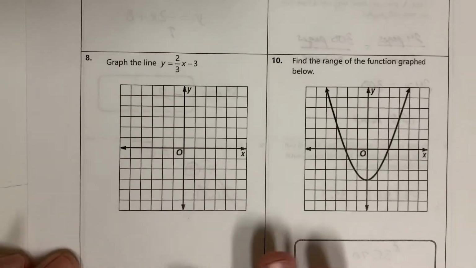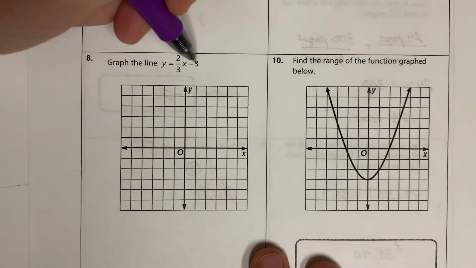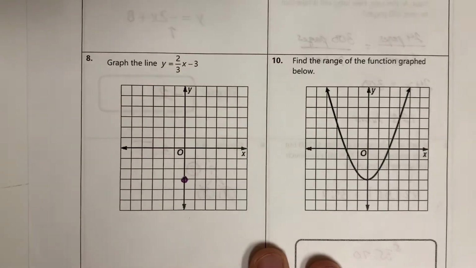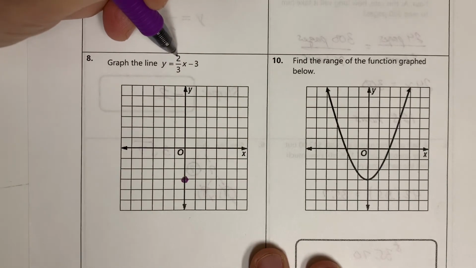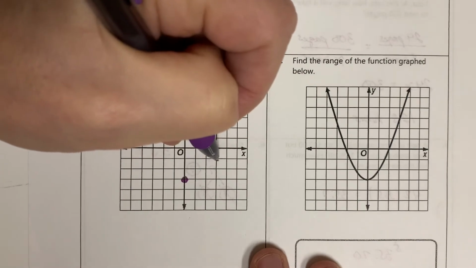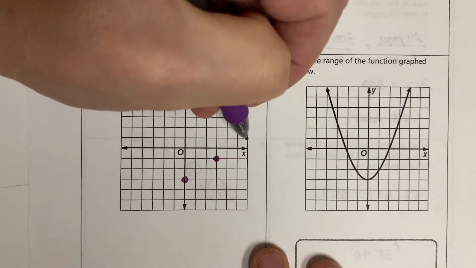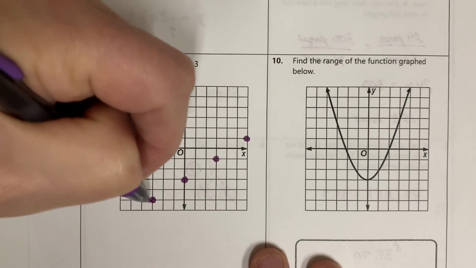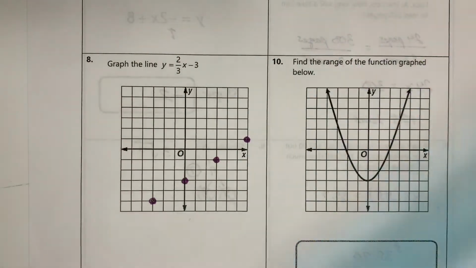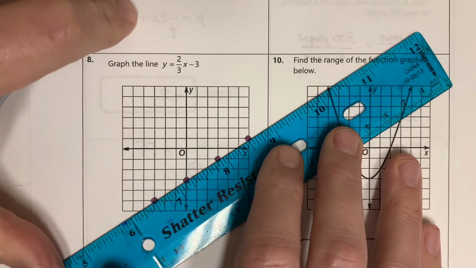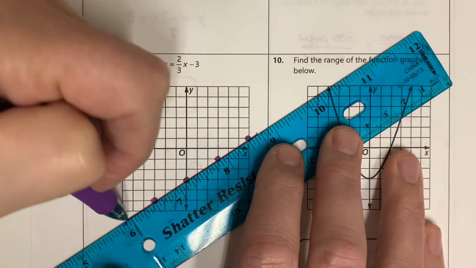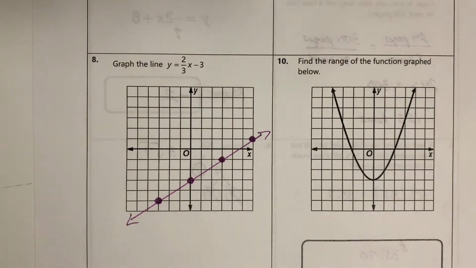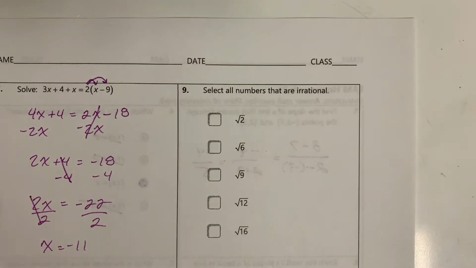Number 8, graph the line 2/3 x minus 3. So we're going to go down 3 units for the y-intercept. Put a dot. 2/3 means you're going to go up 2, 3 to the right. And again. Then we're going to go back 3, down 2 to finish the pattern to the left. We take our straight edge. We always use a straight edge. And we graph our line. And there it is.